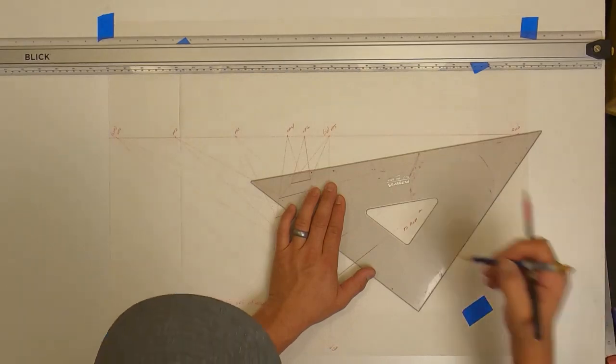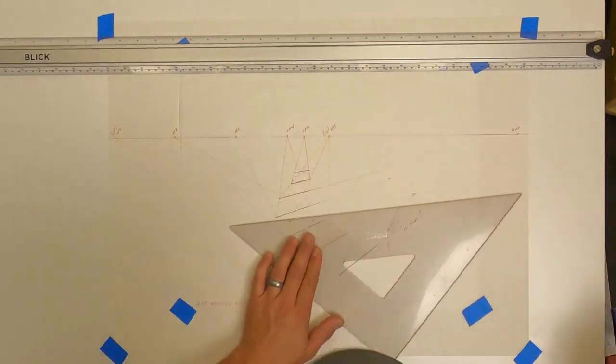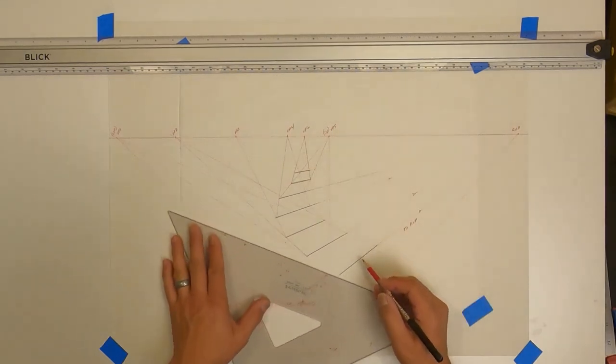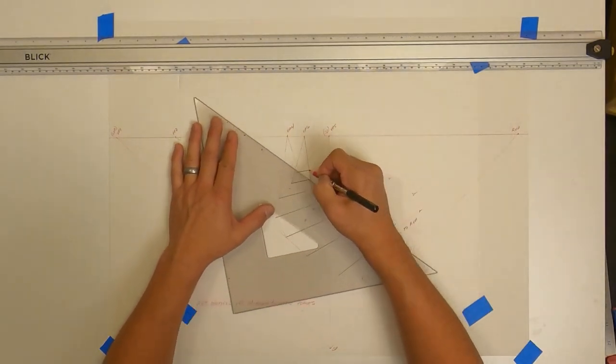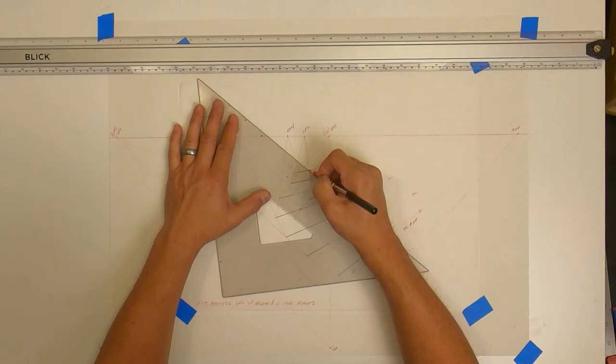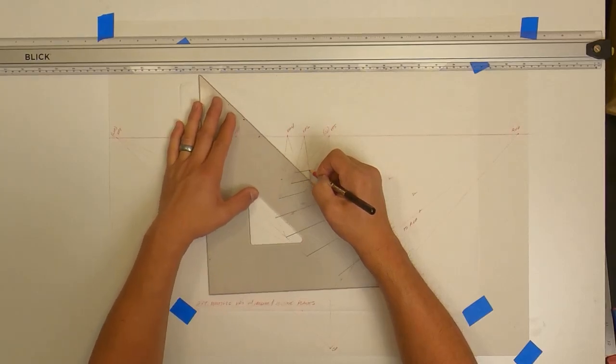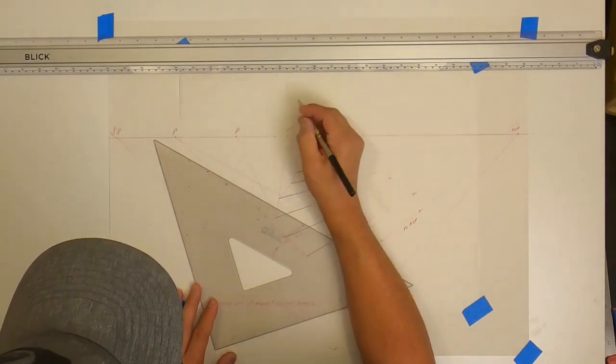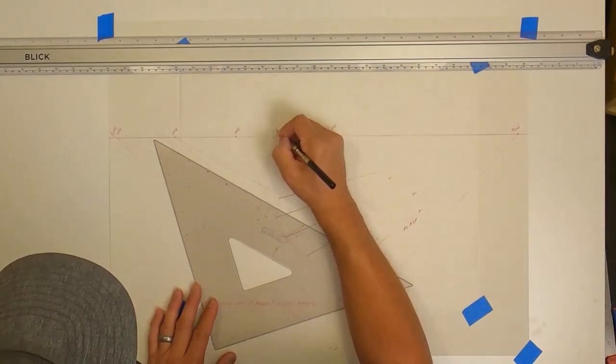There we go. Okay, so I have this nice gentle turn. Okay, I think that could work. So this is going to be VP7.